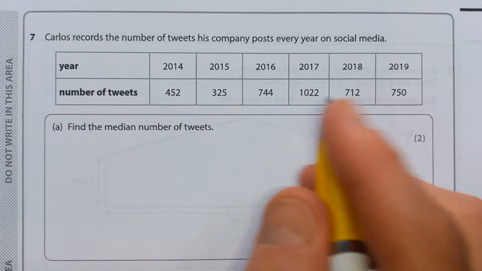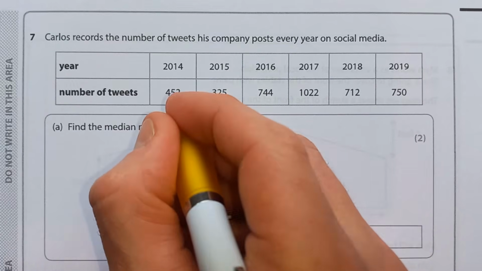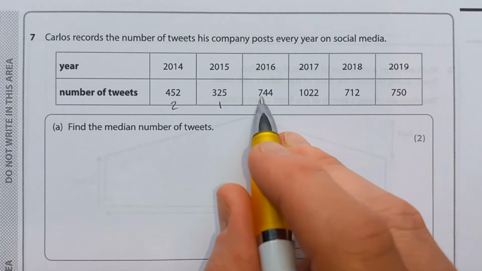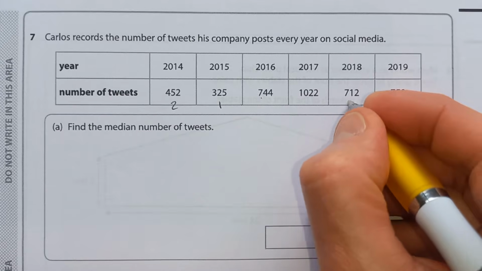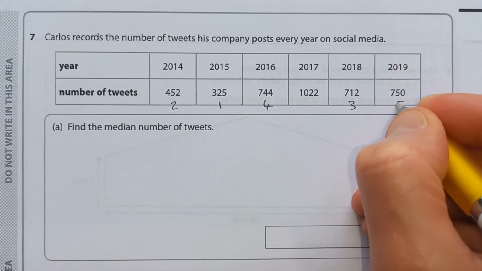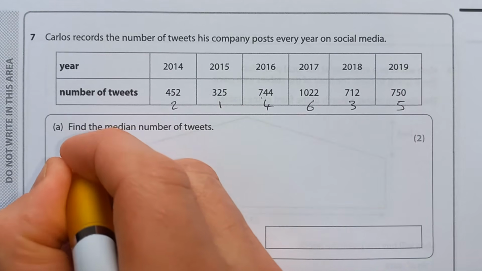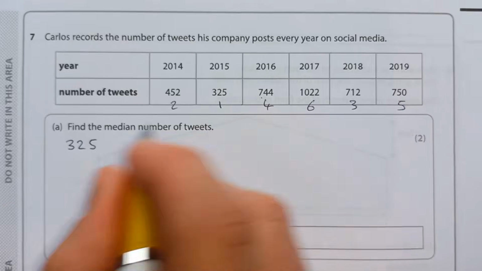So which is the smallest number? Well, that's 325. What's next? This next one. We've got 3 in the 700s. This is smaller than this one, then this one, then this one. Right, so you don't have to do all of this. So now I'm writing them in order.